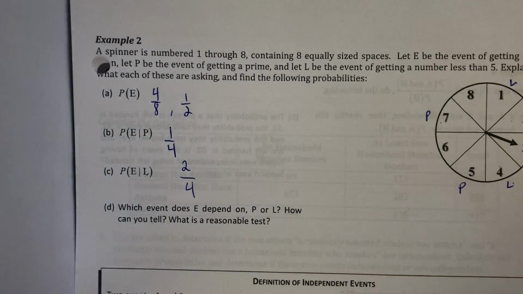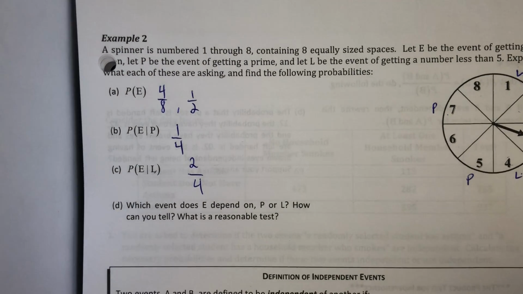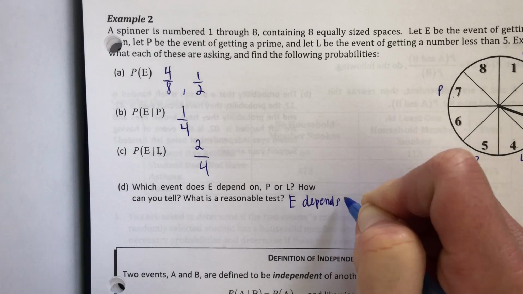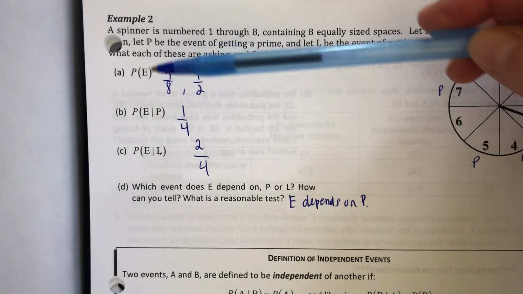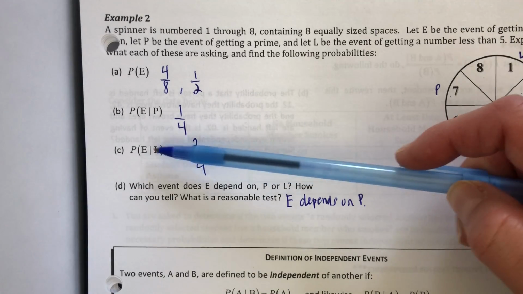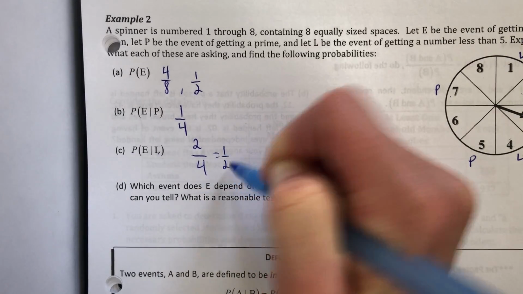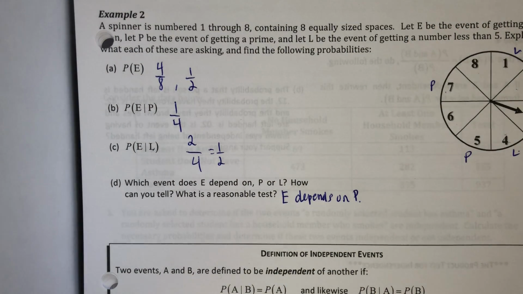Okay. So part D says, which event does E depend on? E being the evens. And how can we tell? What's a reasonable test? Well, I can see that E depends on P. And the reason why, so if I just found the probability of an even, it comes out to 4/8 or a half. When I found the probability of even given we're looking at numbers less than 5, it comes out to the same probability, a half. But P changed that probability to a quarter, so that doesn't work for us.